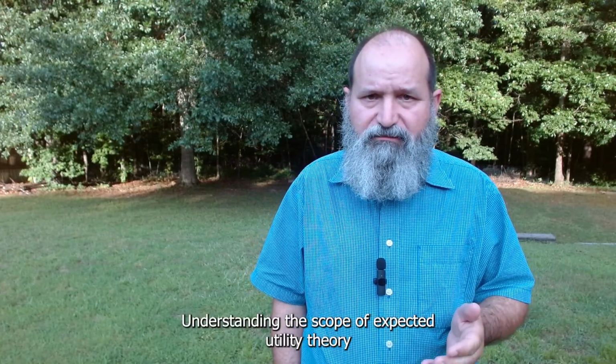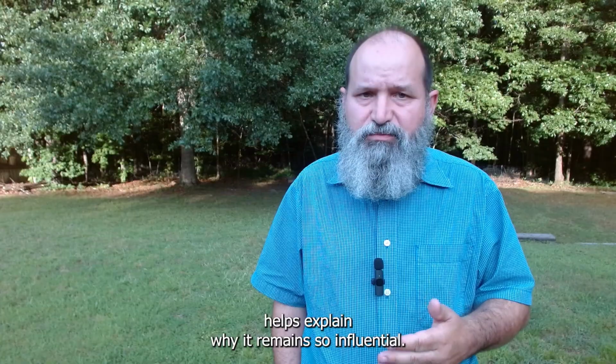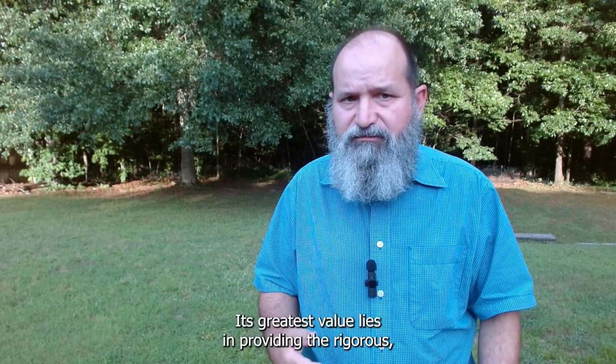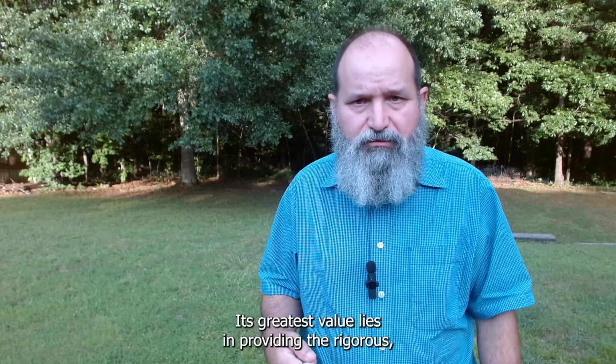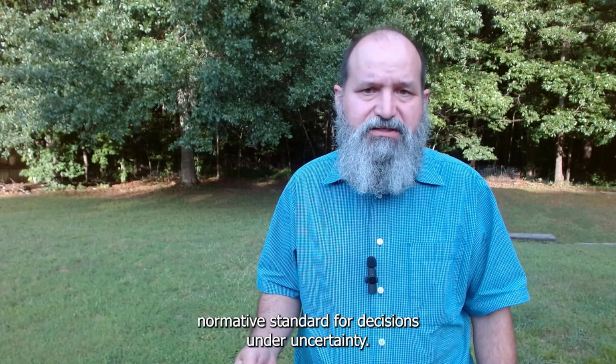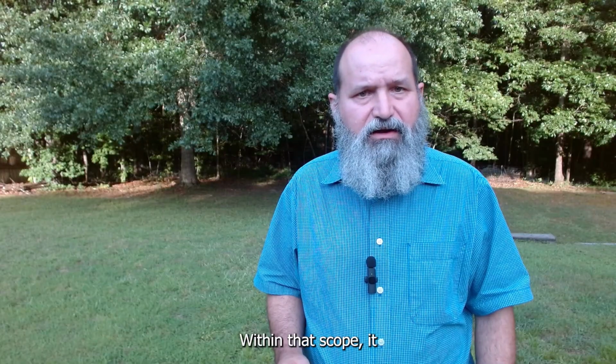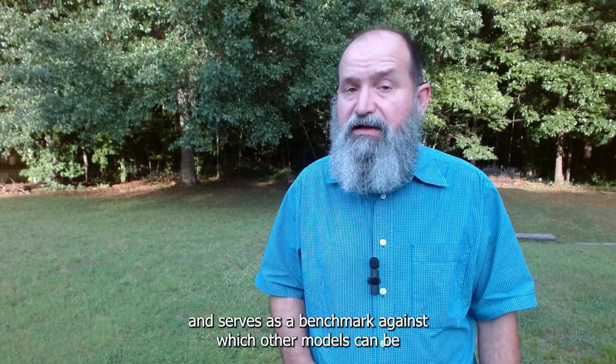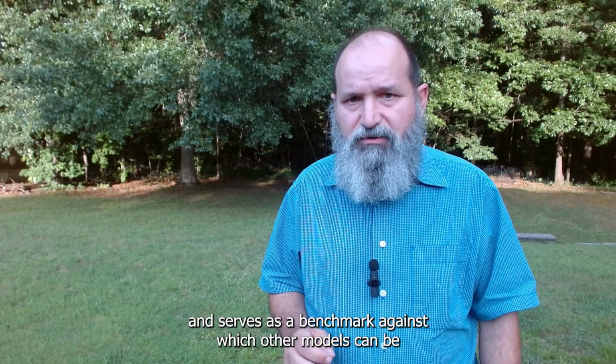Understanding the scope of expected utility theory helps explain why it remains so influential. Its greatest value lies in providing the rigorous normative standard for decisions under uncertainty. Within that scope, it offers a powerful framework for evaluating rational choice and serves as a benchmark against which other models can be compared.